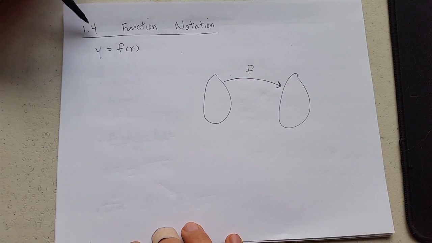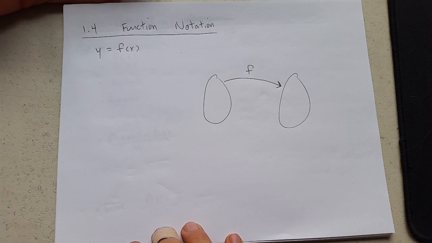Function notation. So this is 1.4. It's very important to get the notation correct.